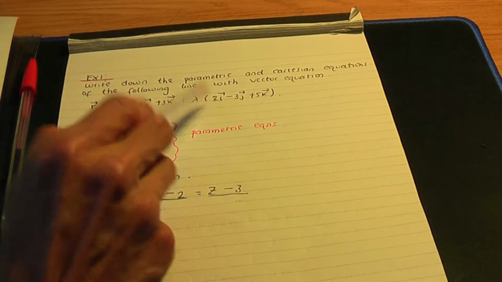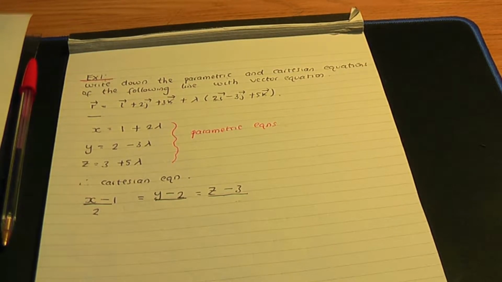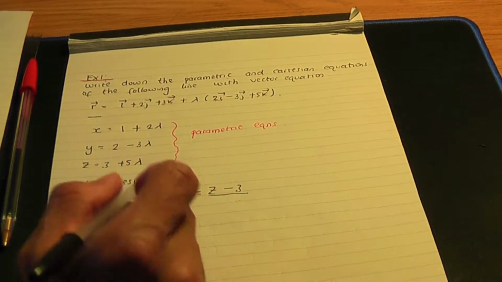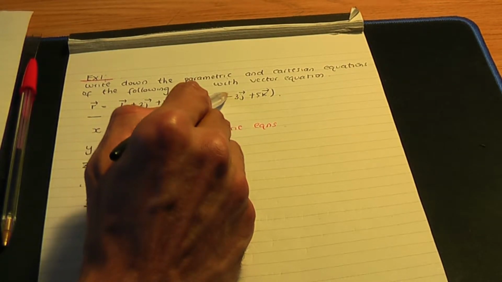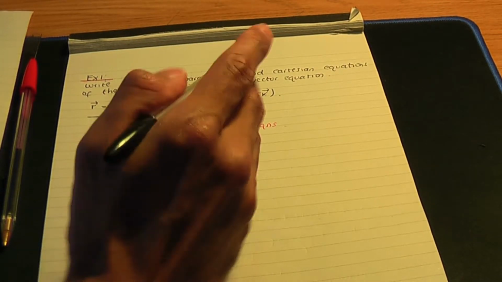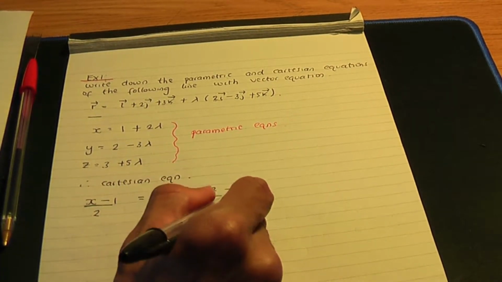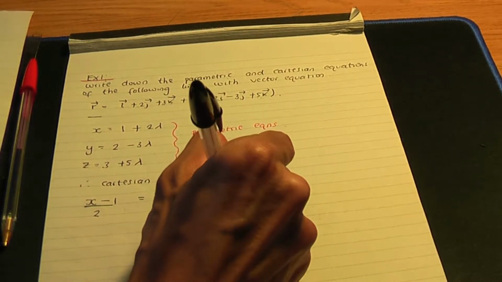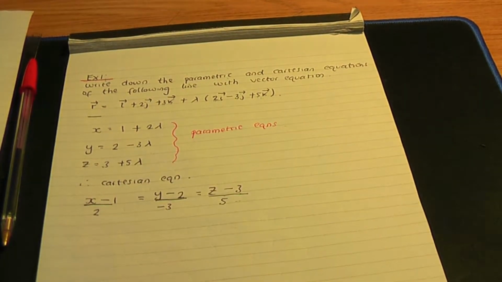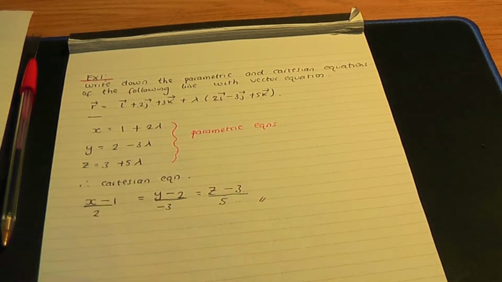So in the direction vector here in the example is plus 2, so x minus 1 over 2. That is equal to y minus 2, coefficient of j in your direction vector is minus 3. That's equal to z minus 3, coefficient of k in your direction vector 5. Okay, so this is the Cartesian equation.